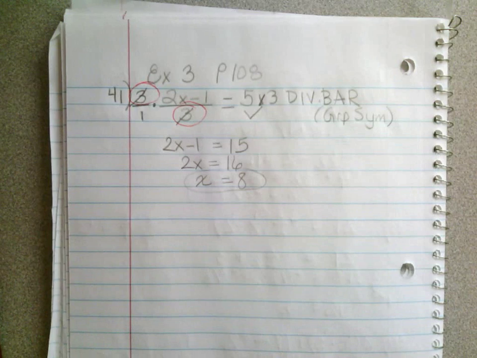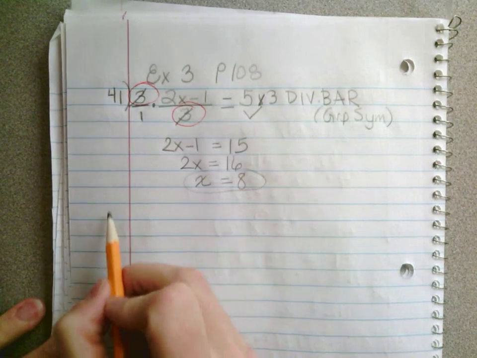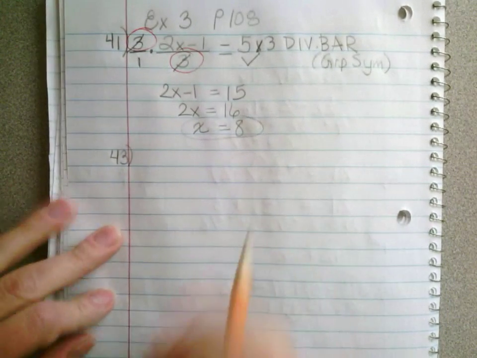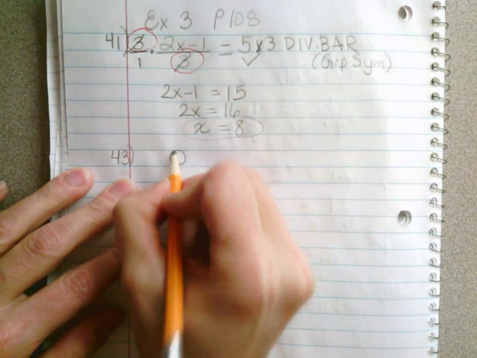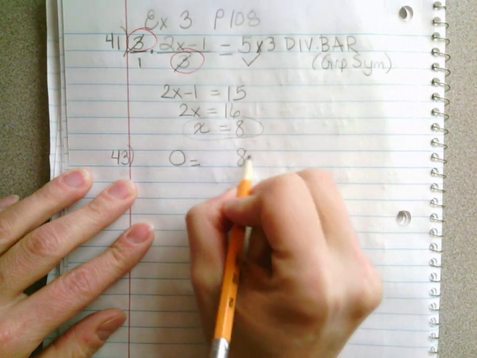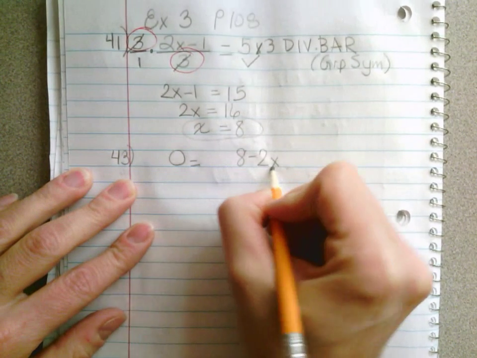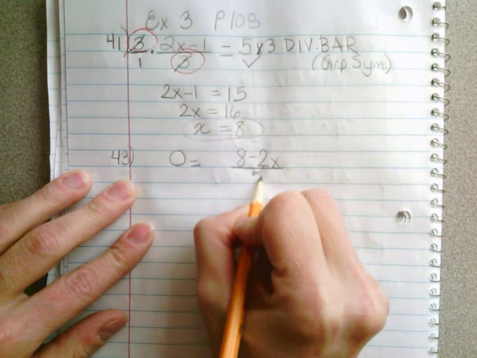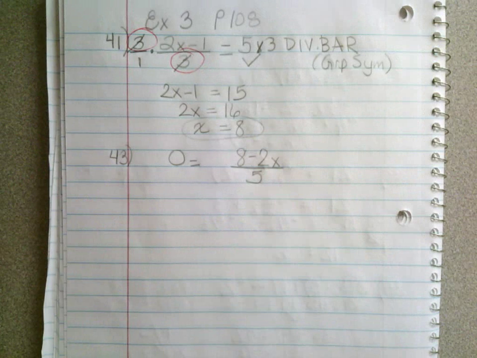Last one for today. Zero is equivalent to 8 minus 2x divided by 5. Lizzie, what do you think I got to deal with first?